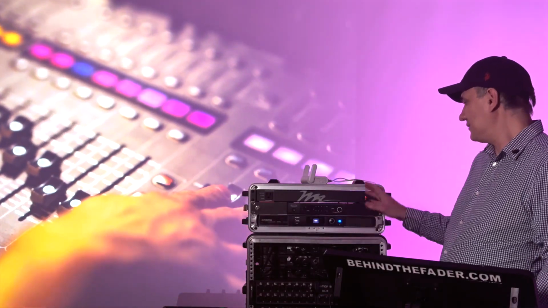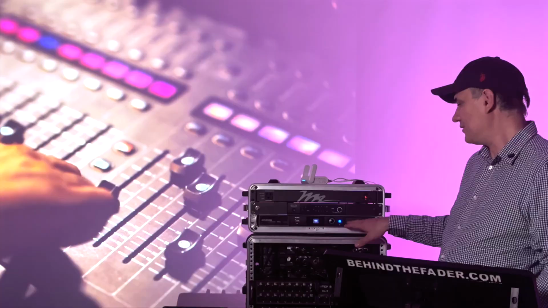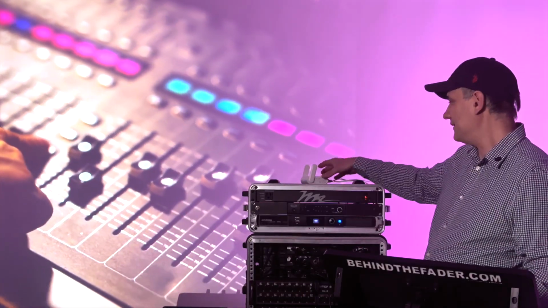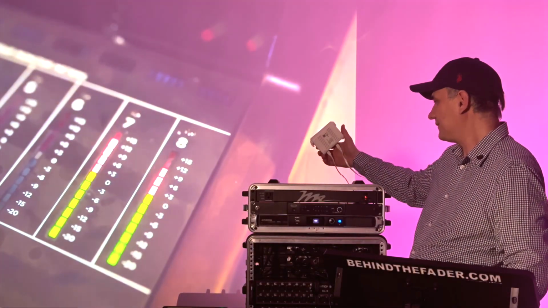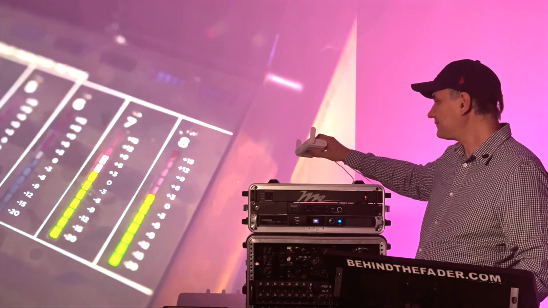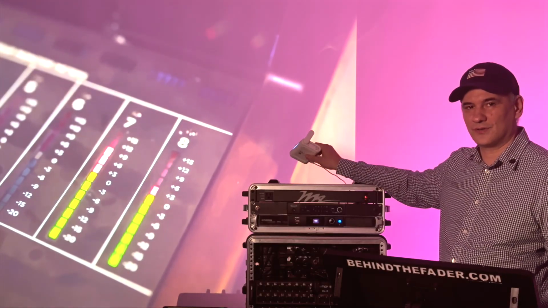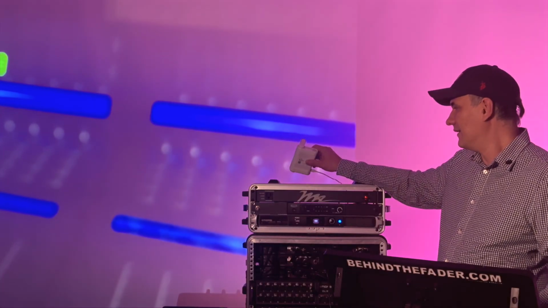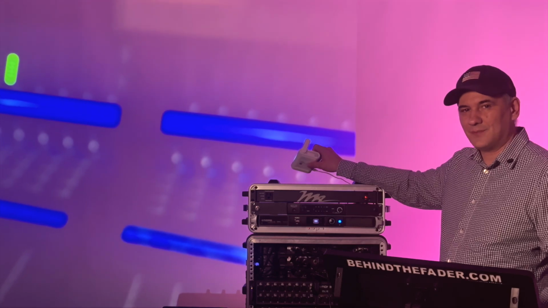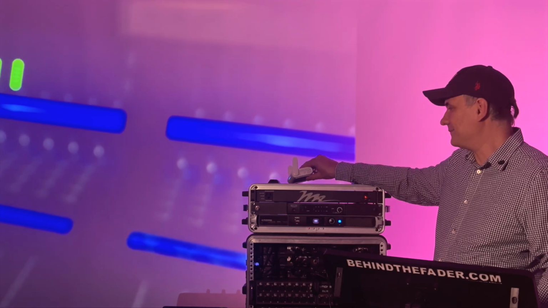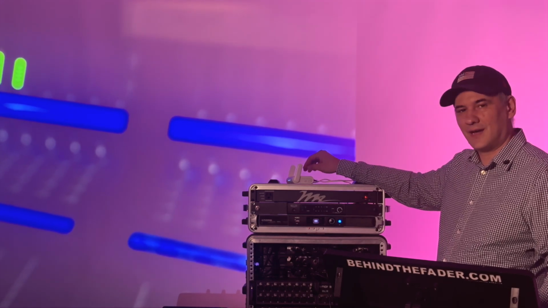So today I'm going to use this Midas M32C console and this baby tiny Chinese router. It doesn't matter which router you're going to use, they all have the same or similar settings, so it will be applicable for any kind of router.